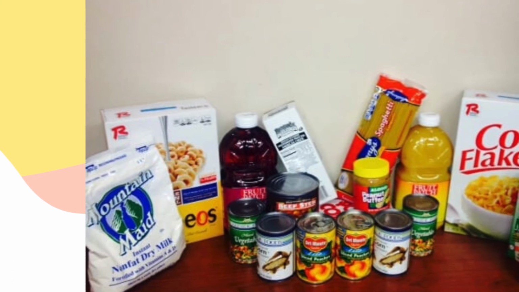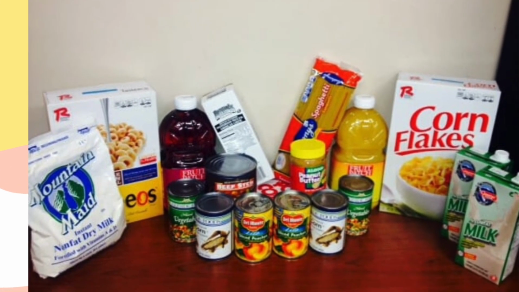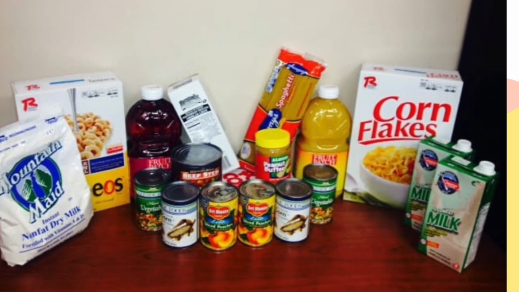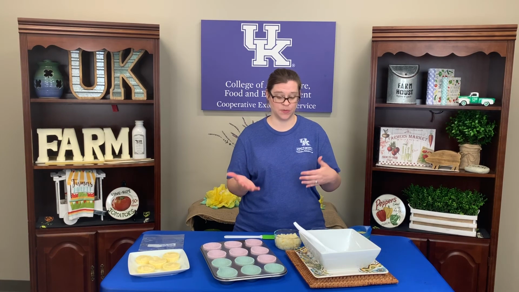So if you're getting any boxes from Feeding America, this is going to be the commodity box that you'll be receiving. And some items that you might receive in that box that people were getting about 3 weeks ago were mushroom soup, tomato soup, peanut butter, rice, beans, dry milk, pears, raisins, and there might be some other things that are in that box as well.